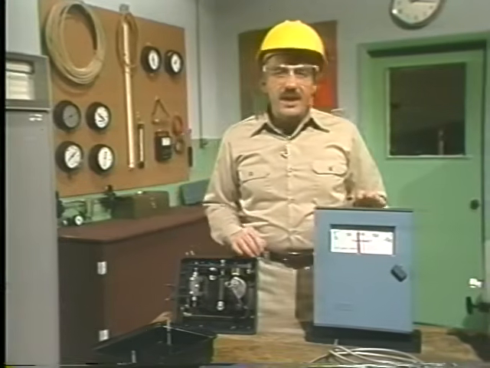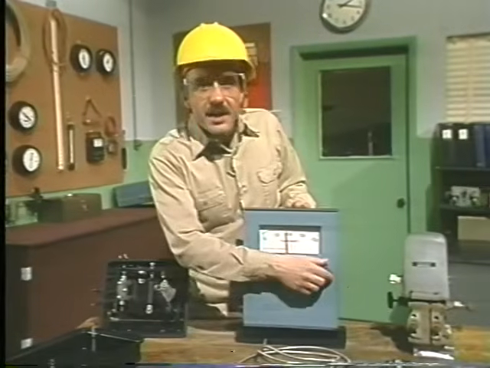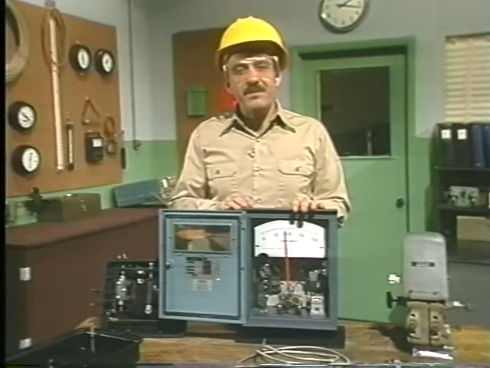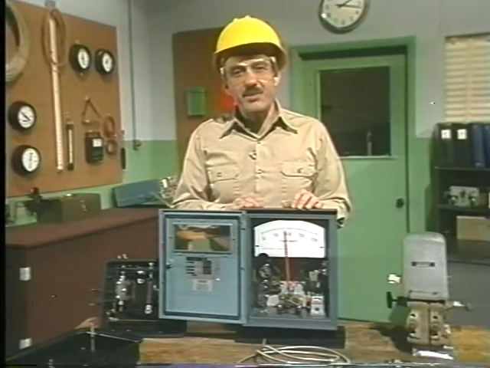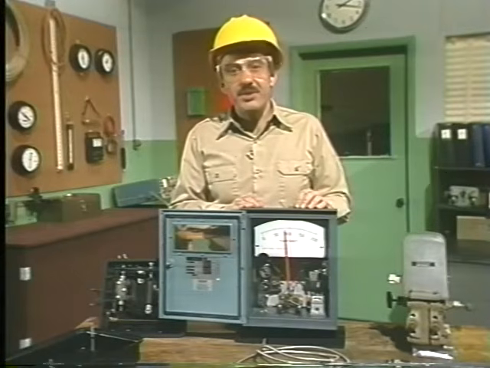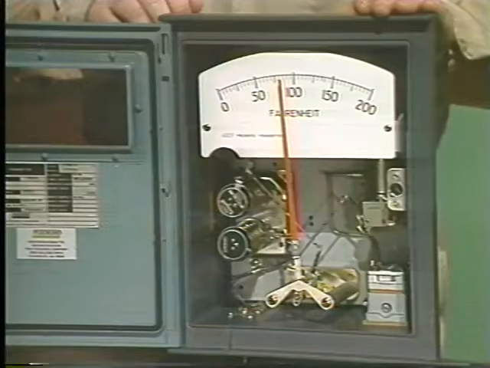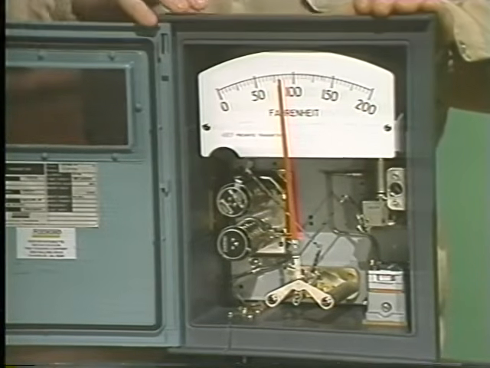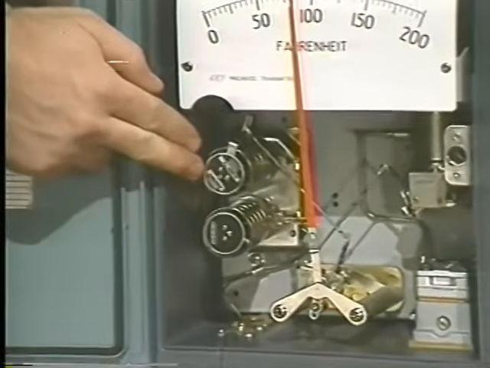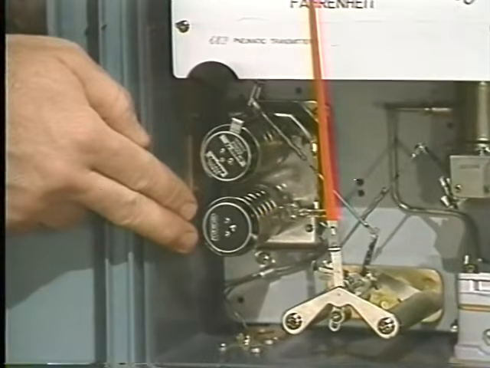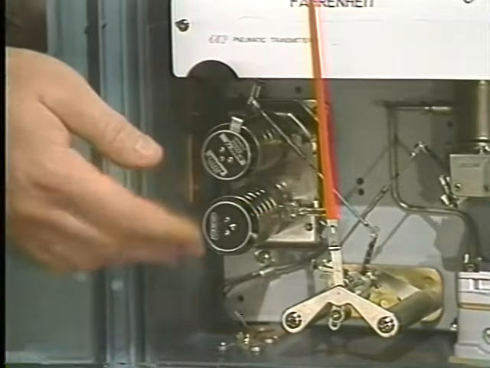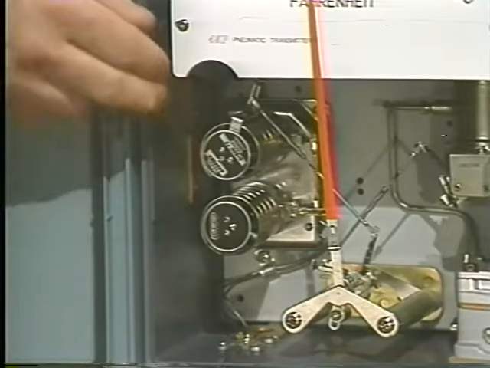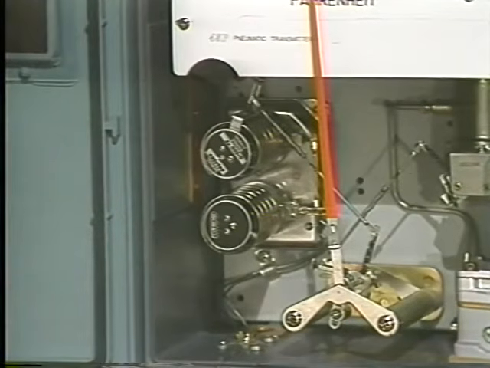But for now, let's look at another input device, this time in this temperature transmitter. Actually, this transmitter is fairly common. The process that this particular transmitter monitors is temperature, although it could easily be used to measure pressure as well. The input mechanism in this transmitter is different than the one in the positioner. It's this spiral Bourdon tube right here. This second tube compensates for temperature changes surrounding the transmitter, which for our purposes we don't need to be concerned with. Instead, we'll concentrate on this first Bourdon tube, which is the input mechanism for this transmitter.